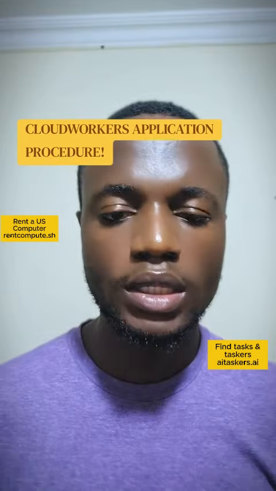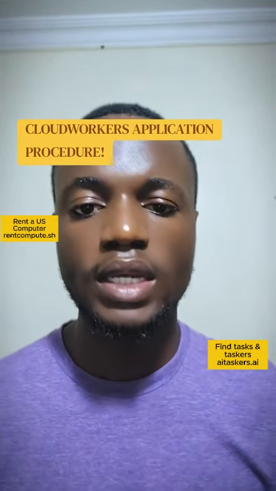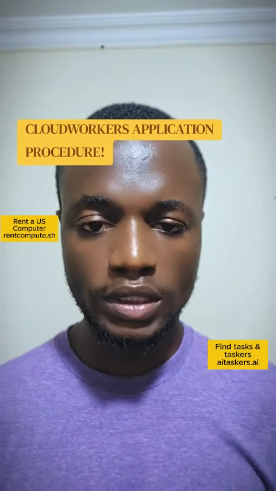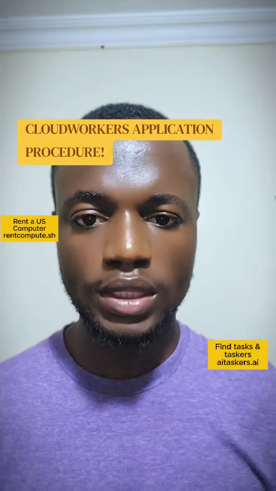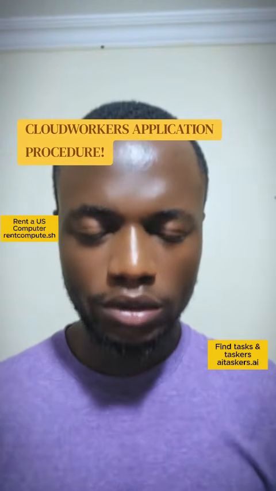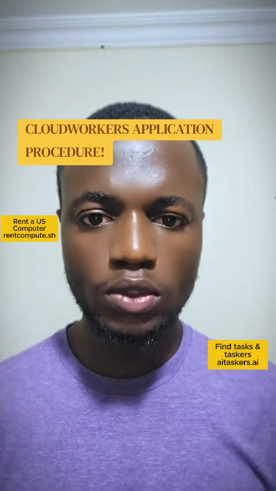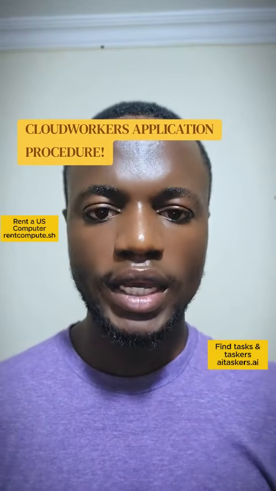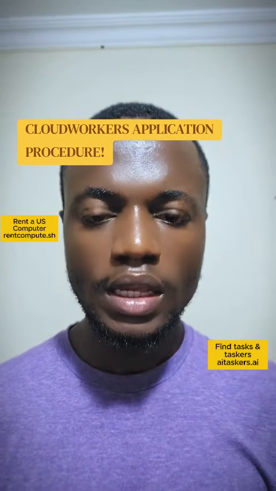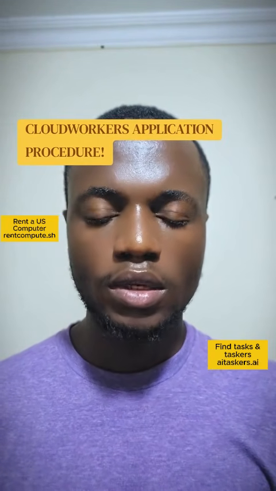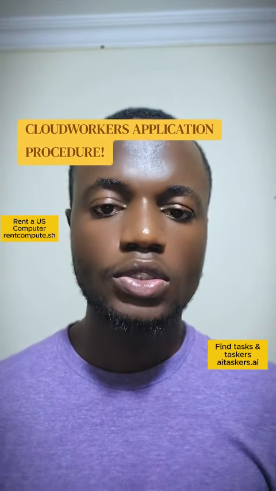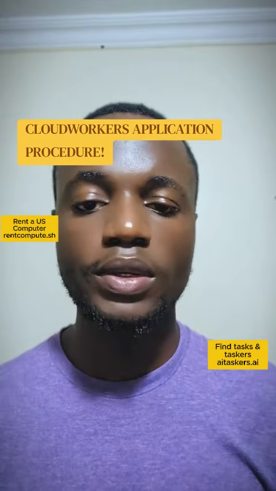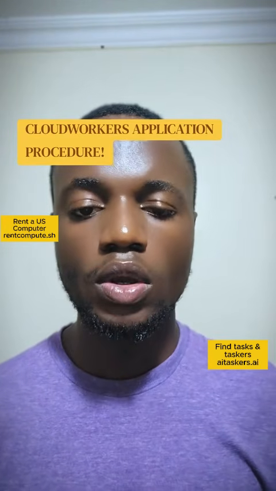Once you submit the documents, Cloudworkers may take up to 2 or 3 weeks sometimes, but mostly within 24 hours, 1 day, 2 or 3 days, you'll have received the feedback of the logins.